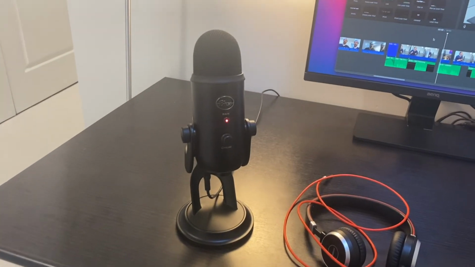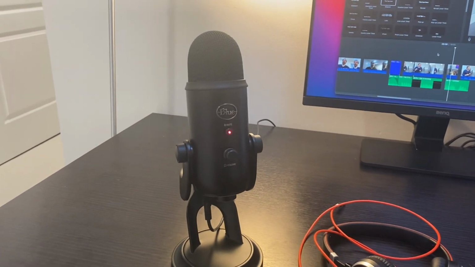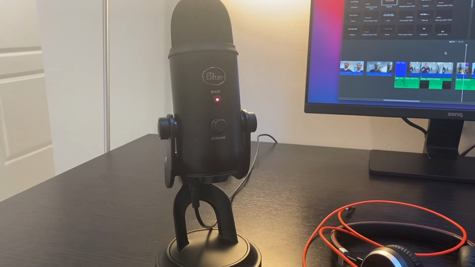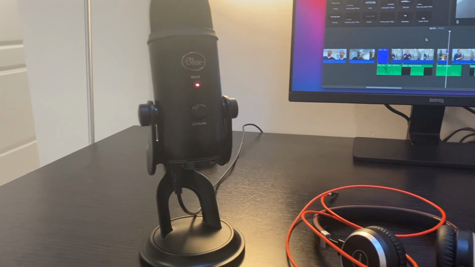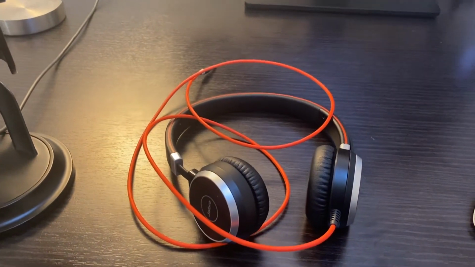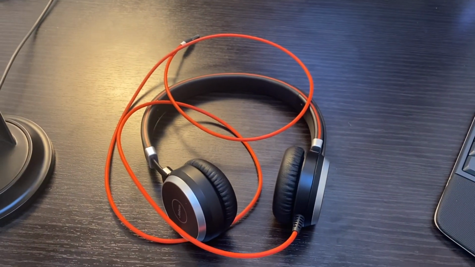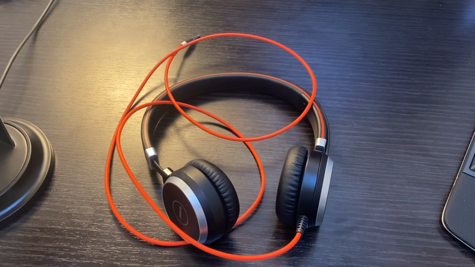So we're going to go over my setup, what I found useful, and discuss some things that don't work in this section on audio. I use a desktop USB microphone. This one is called a Yeti by a company called Blue. And as a backup, in case of emergencies, I'll use a set of headphones with a mic built into it.